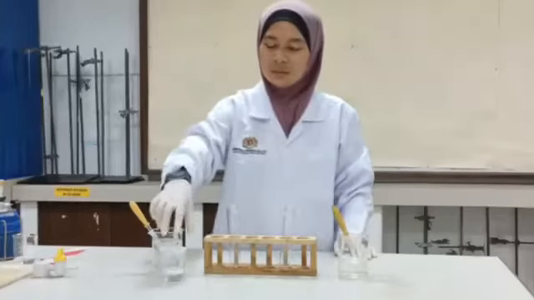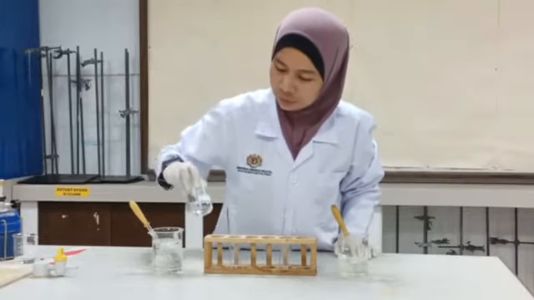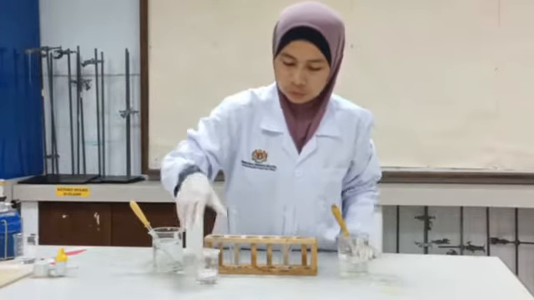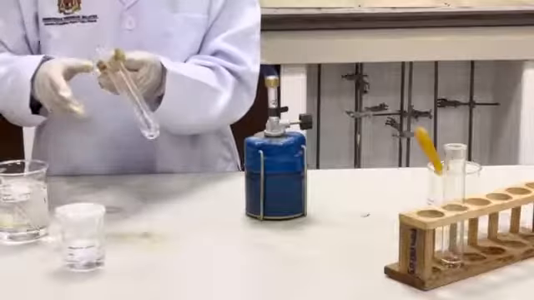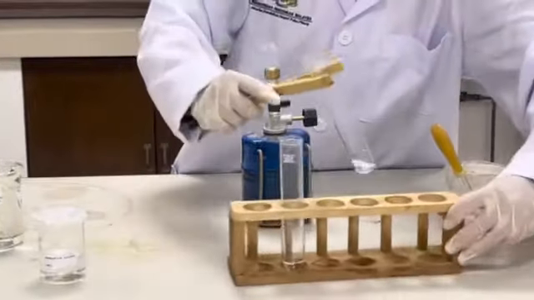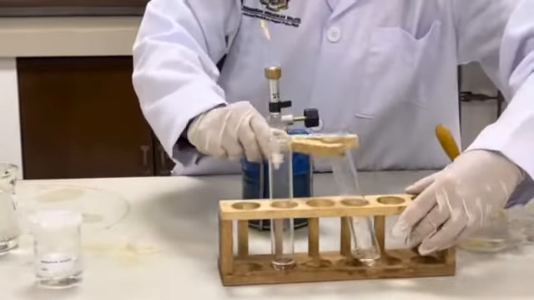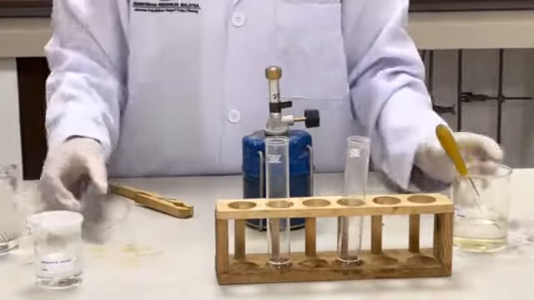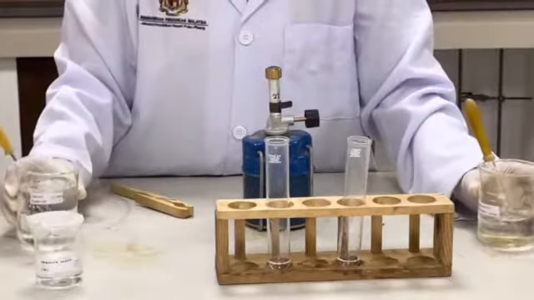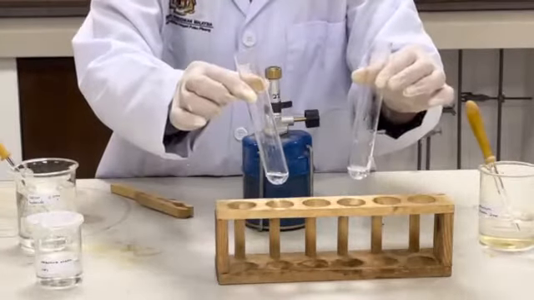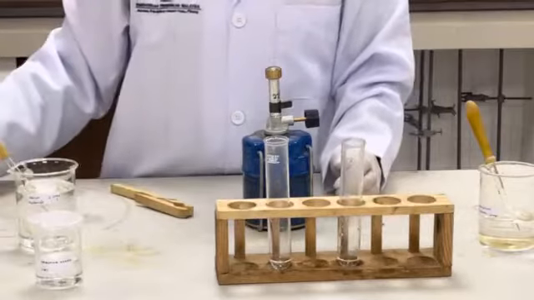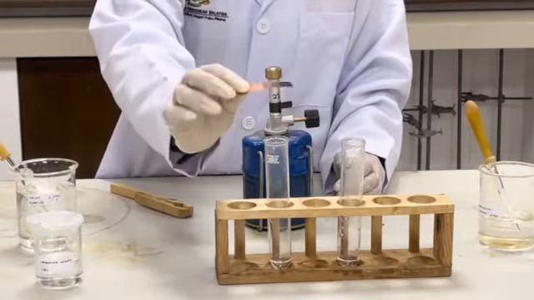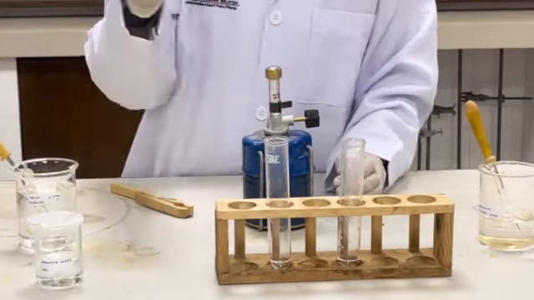Now we do the test for the cation in ammonium nitrate solution. We have 2 cm³ of ammonium. For ammonium nitrate, when you test with sodium hydroxide and ammonia solution, you will get no visible changes. So we need to heat it up and test with moist red litmus paper, and the red litmus paper changes to blue.